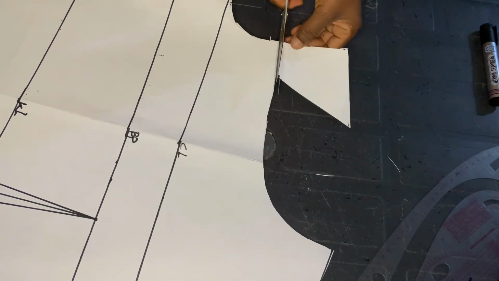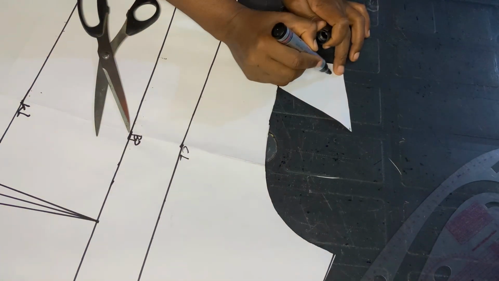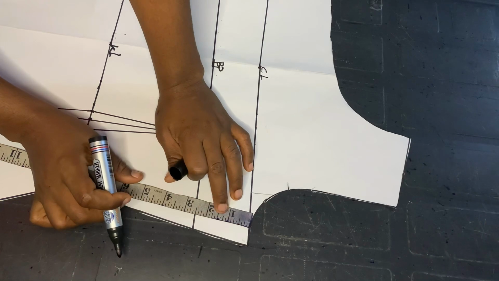I'll cut this part out to join it back later based on the style we are working with. This part was being attached. So I'm going to label it join. You can decide to label it whatever thing you want.